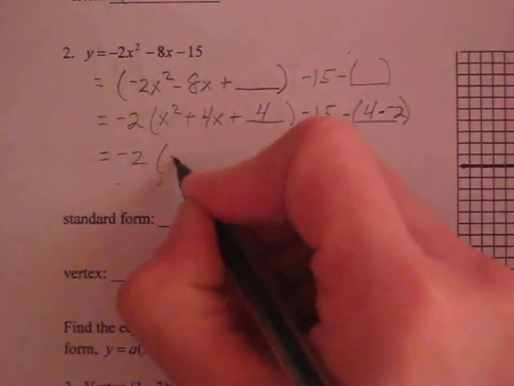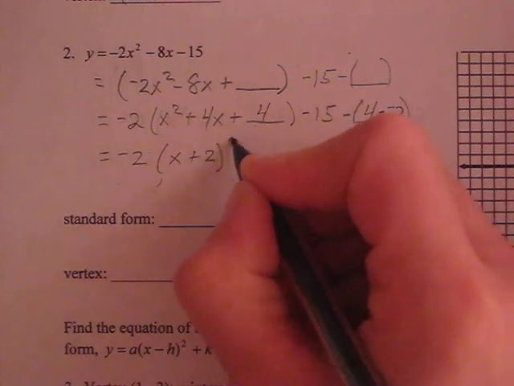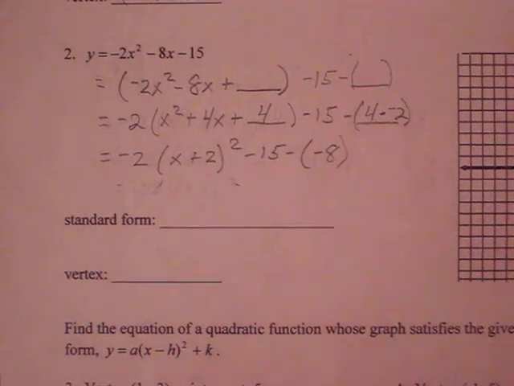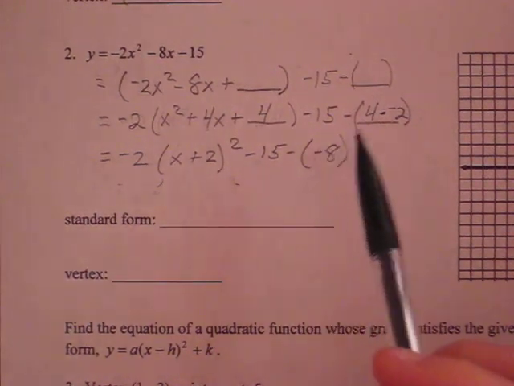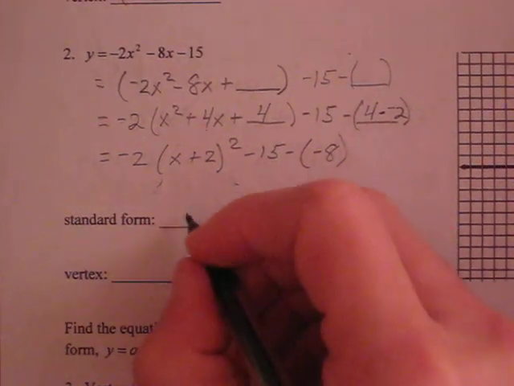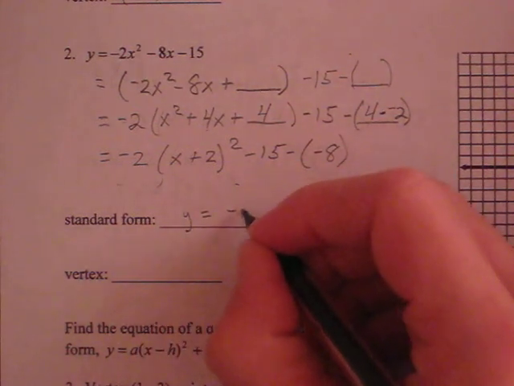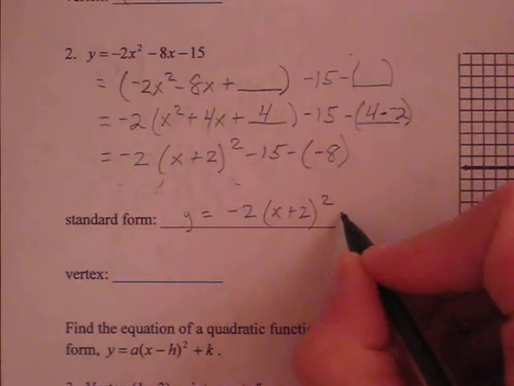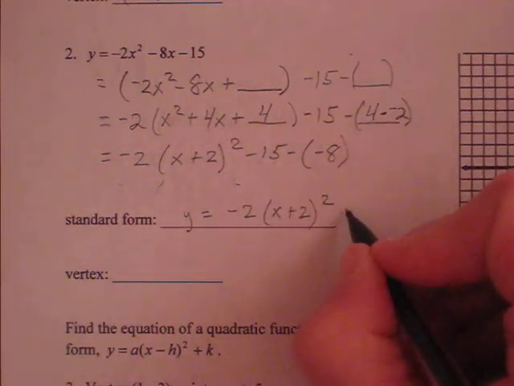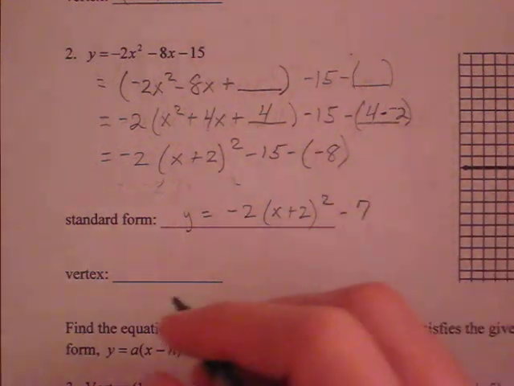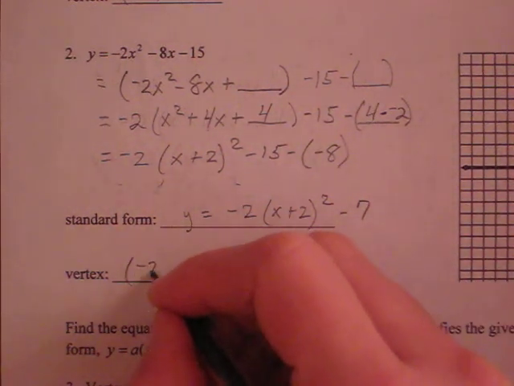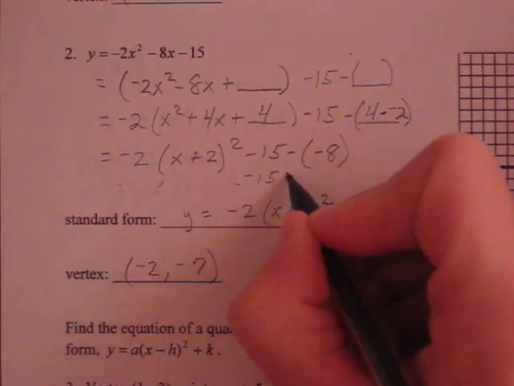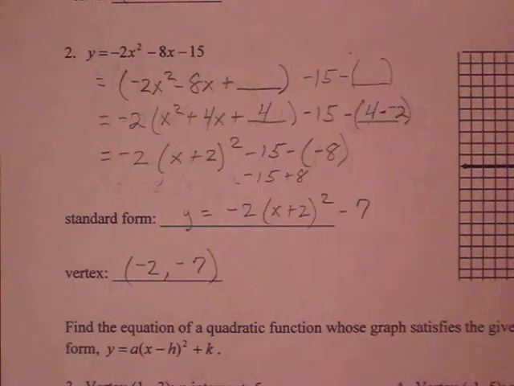And then I factor this perfect square trinomial, just like I did before, and I have -15 minus -8. This is really going to end up being y equals -2 times x plus 2 squared minus 15 plus 8. So this will be -7. And my vertex is -2 comma -7, because you end up saying -15 plus 8. That's how I got that -7.